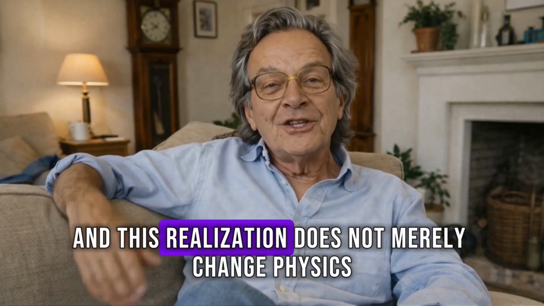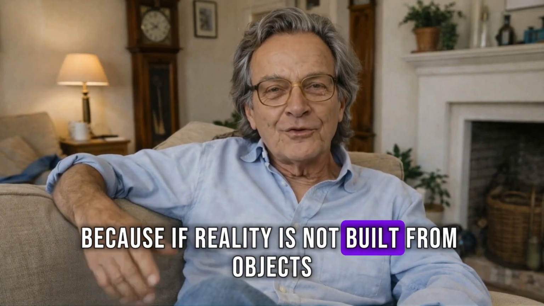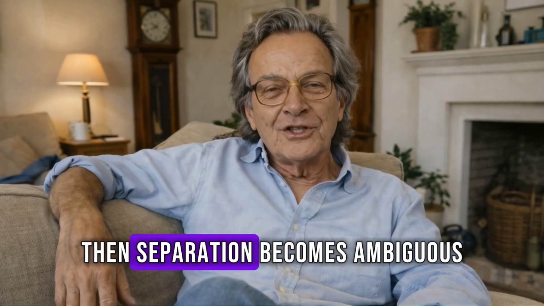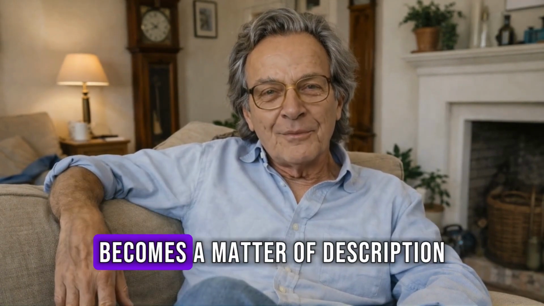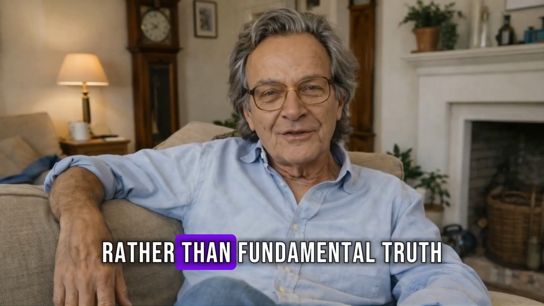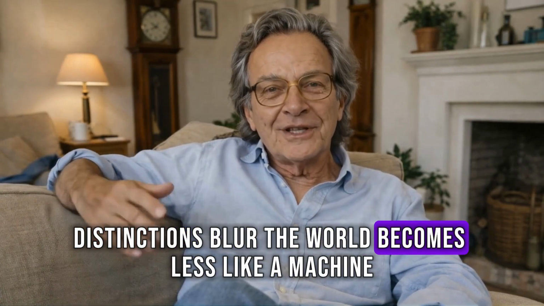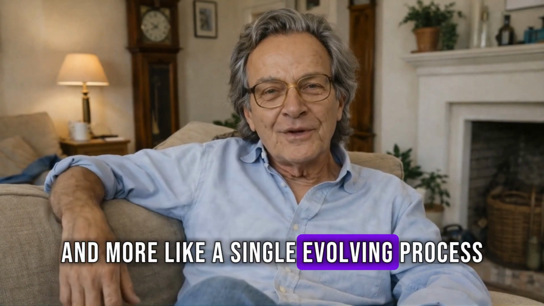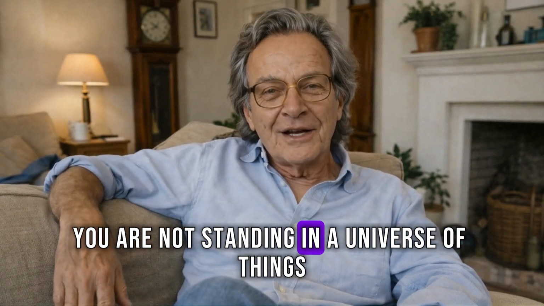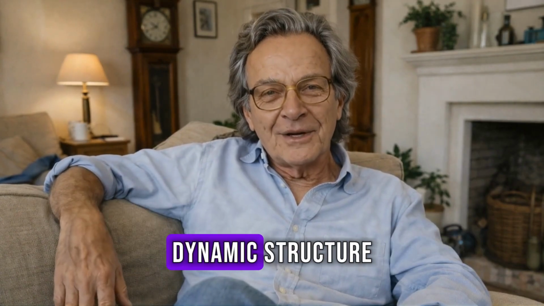And this realization does not merely change physics, it changes perspective. Because if reality is not built from objects, then separation becomes ambiguous. The boundary between one thing and another becomes a matter of description rather than fundamental truth. Distinctions blur. The world becomes less like a machine assembled from parts and more like a single evolving process. You are not standing in a universe of things. You are part of a pattern within a vast dynamic structure.